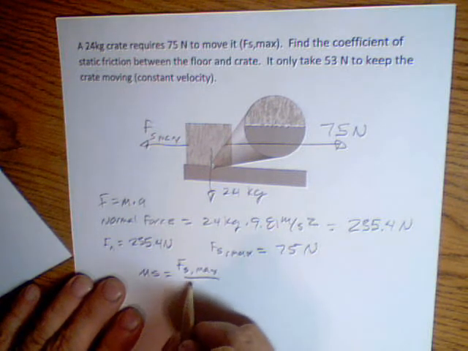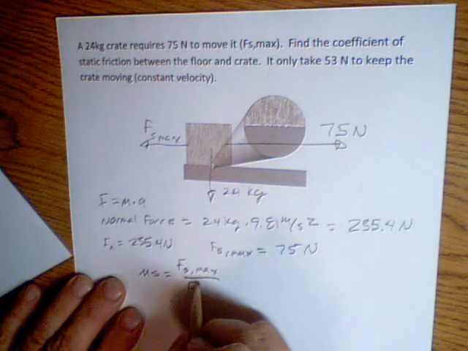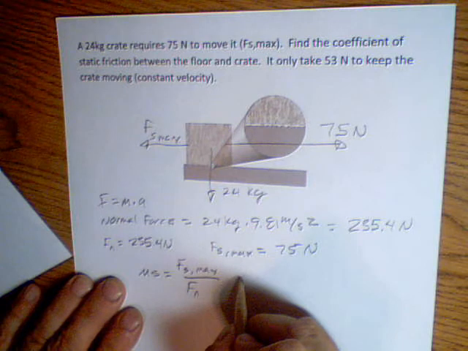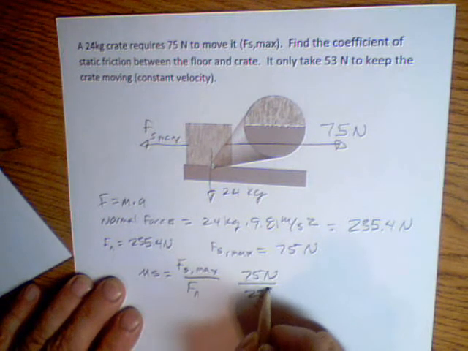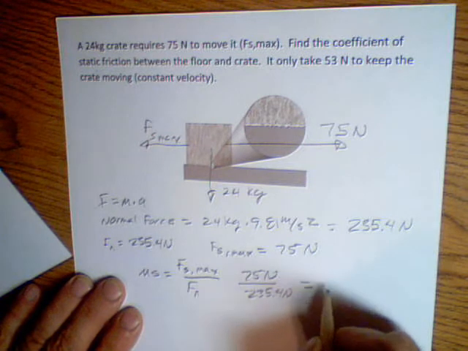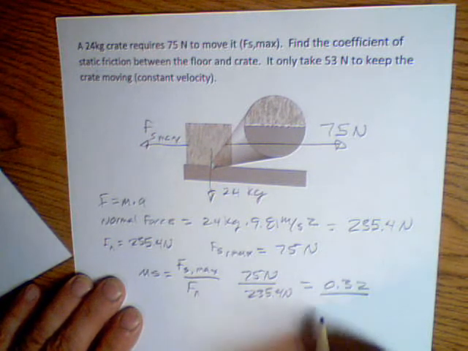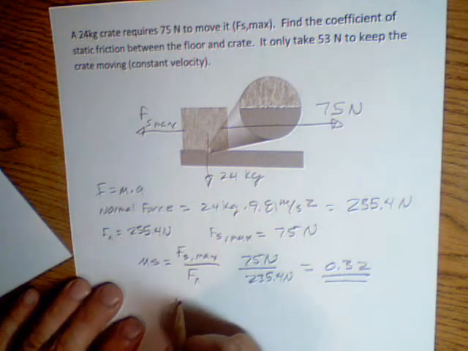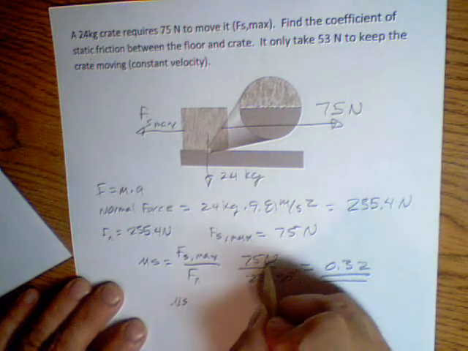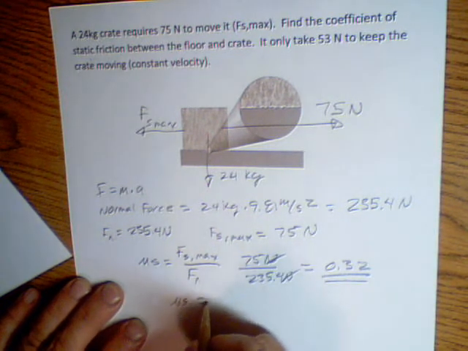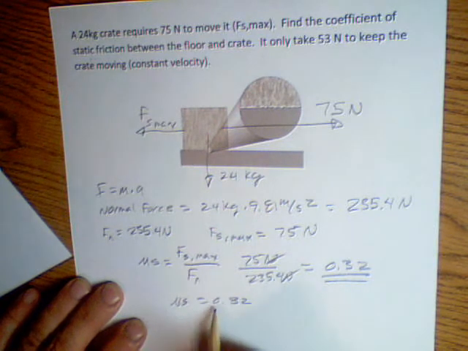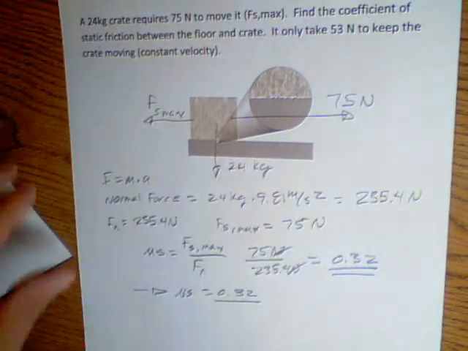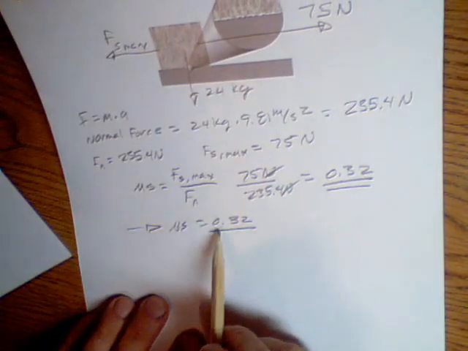So the coefficient of static friction is going to be, as I just showed, force of static friction maximum divided by the normal force. So it's 75 newtons divided by 235.4 newtons, and that would be 0.32. And that would have no units. We would lose all the units. But anyway, we have a coefficient of friction, which would be 0.32. So that's for the static friction.